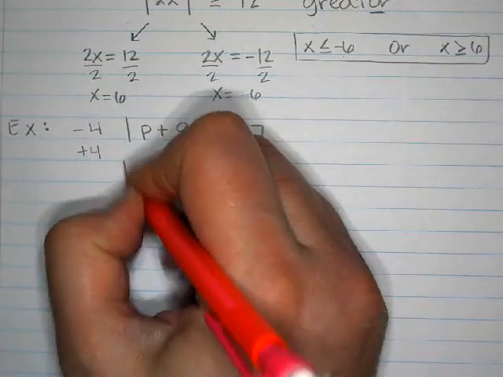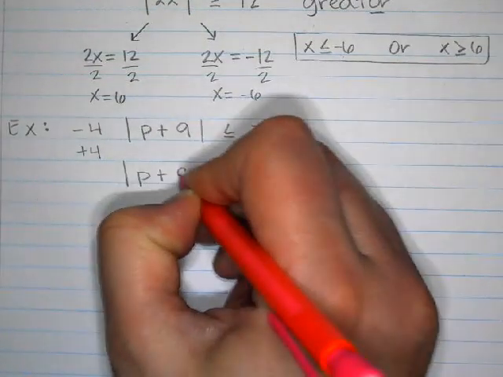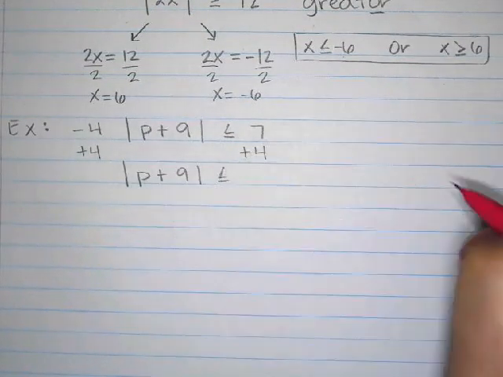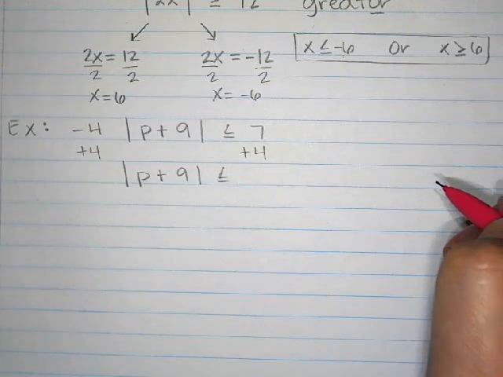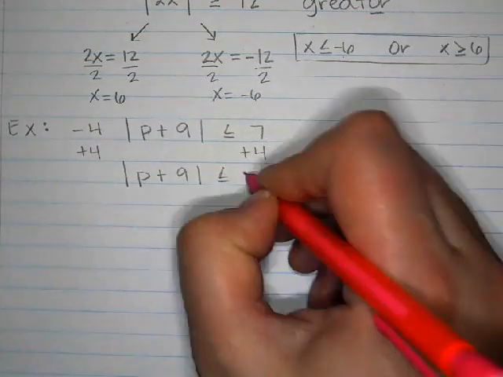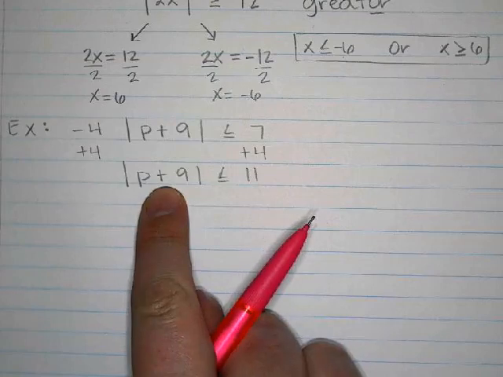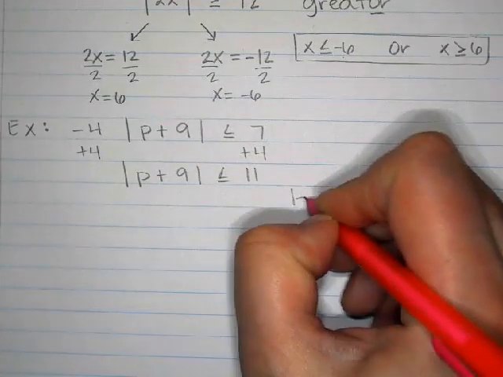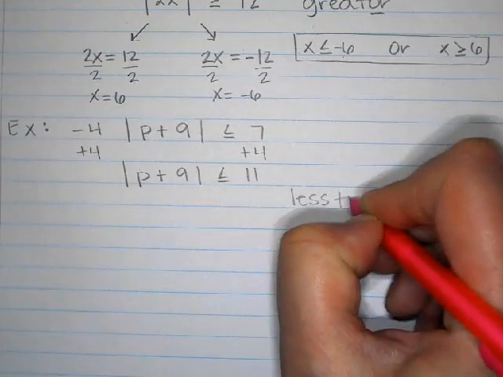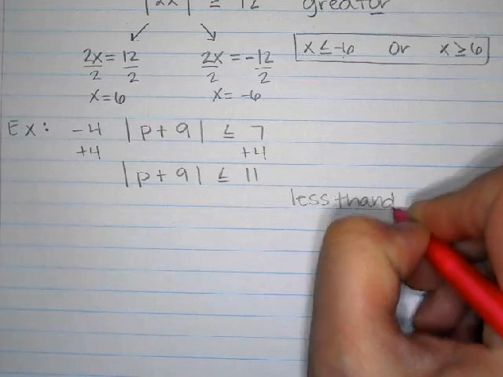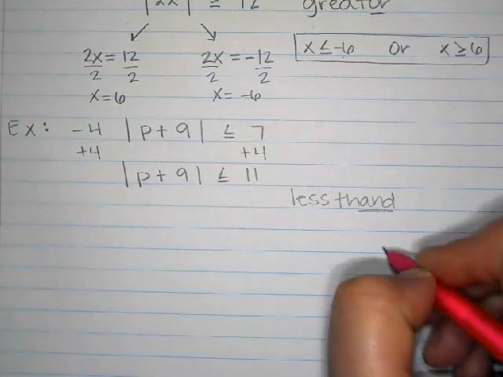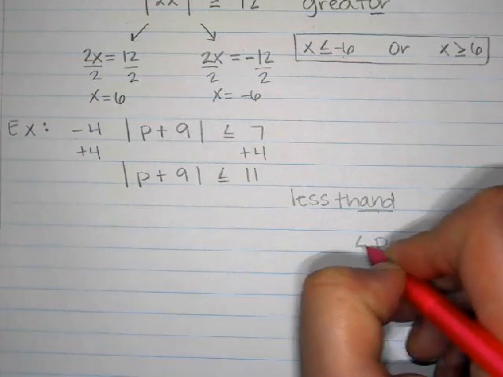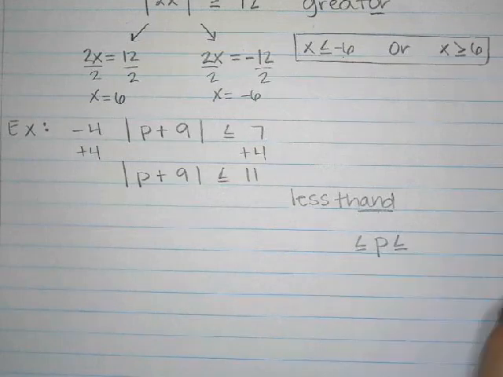So I've got the absolute value of p plus 9 less than or equal to 11. My absolute value is alone, so I can say what type of answer I'm going to get. Less than. So what does that mean? It's a sandwich. So p is going to be between two numbers.